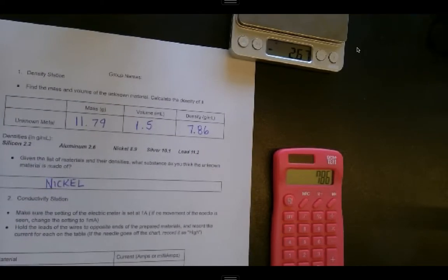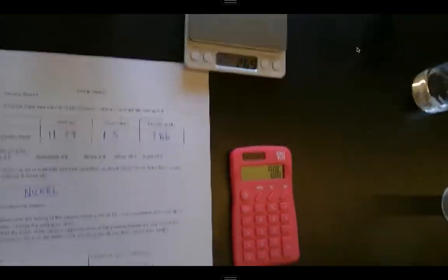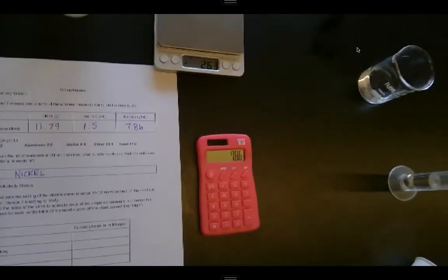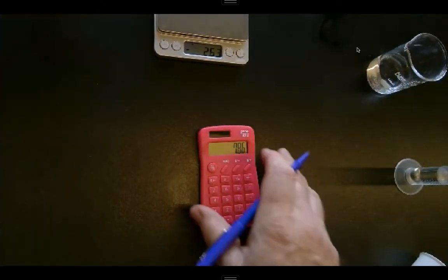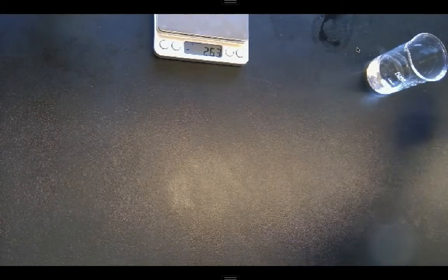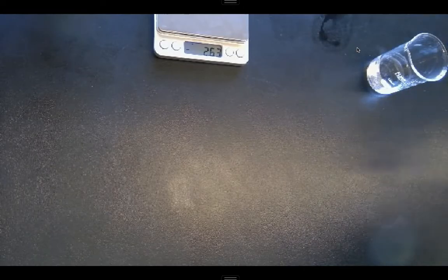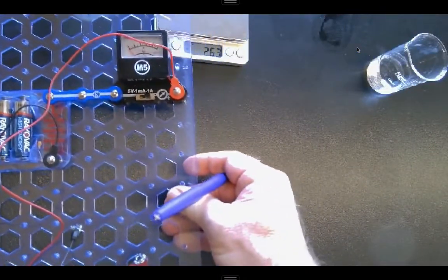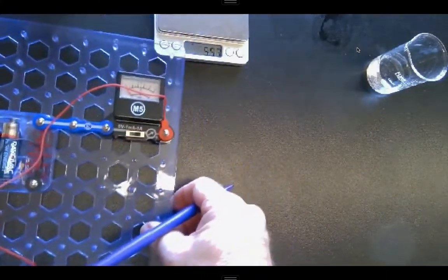All right. Next station is going to be testing the property of conductivity. And to do that, I need a new little apparatus. I have set up for me here a little multimeter.